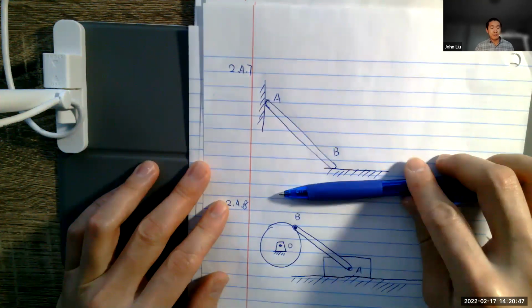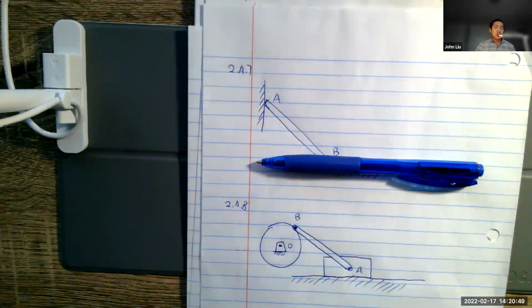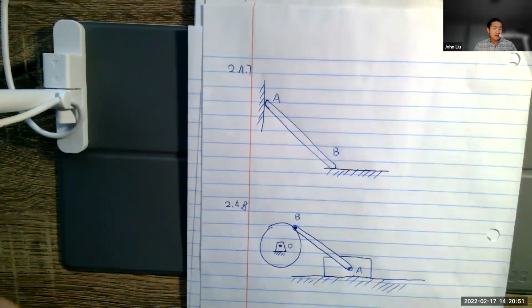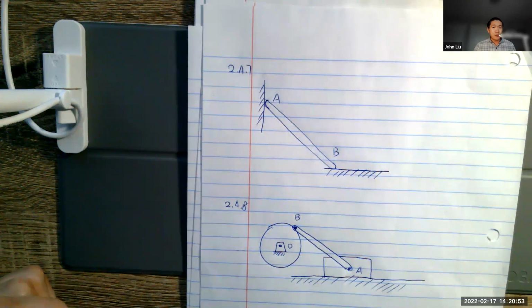It's gonna lay flat eventually. But at this moment, we're looking at where the instant center of this rigid body AB is. It is pretty easy to find. So first question, where's the center of rotation? At this moment, what is this bar rotating about?